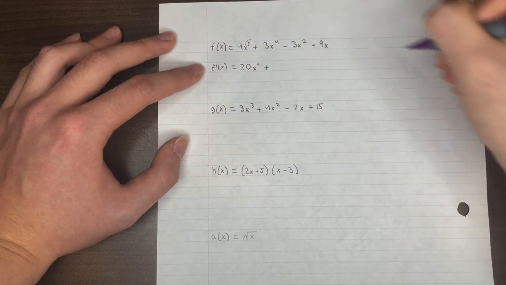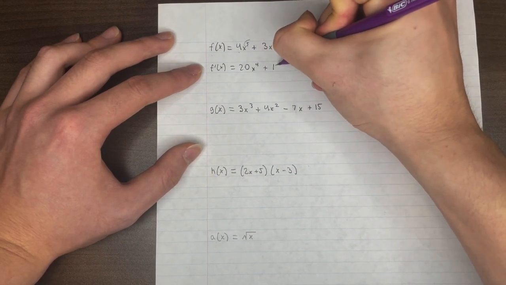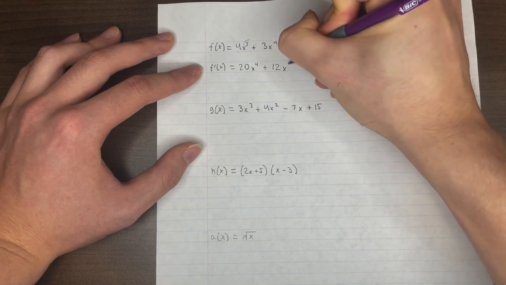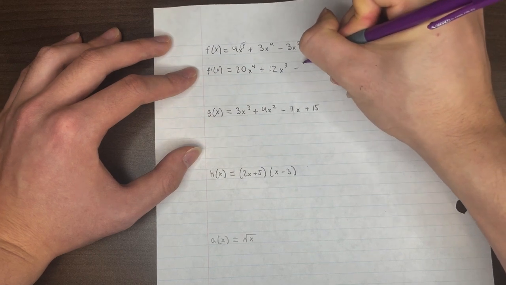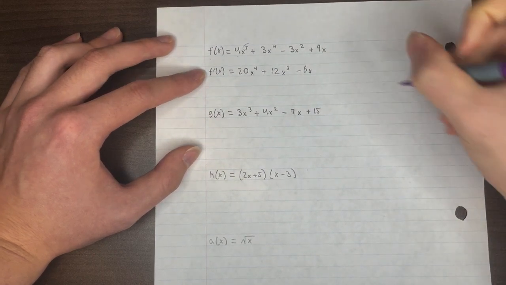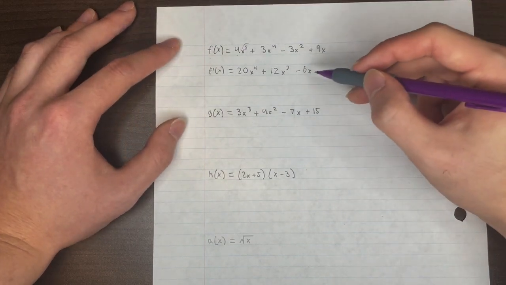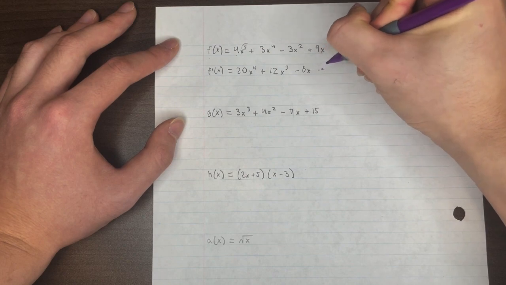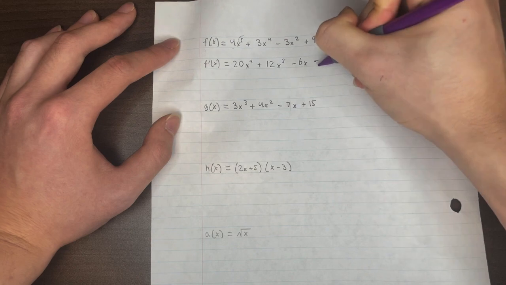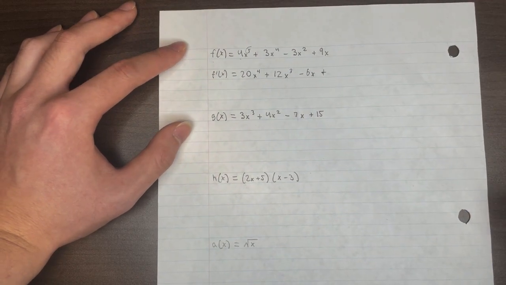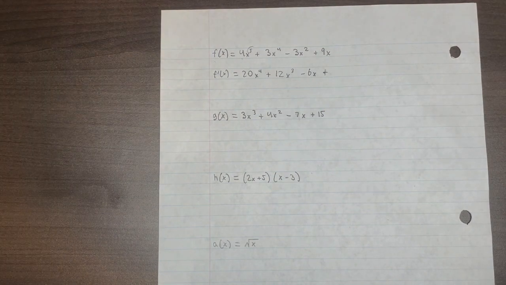And we can repeat this for the next terms. 3x to the power of 4. 4 times 3 is 12. 4 minus 1 is 3. Minus 3 times 2 is minus 6. 2 minus 1 is just 1, and a coefficient of 1, we can just not include it. It's just minus 6x. And for 9x, well, the derivative of 9x just becomes the value of the coefficient, which is 9.